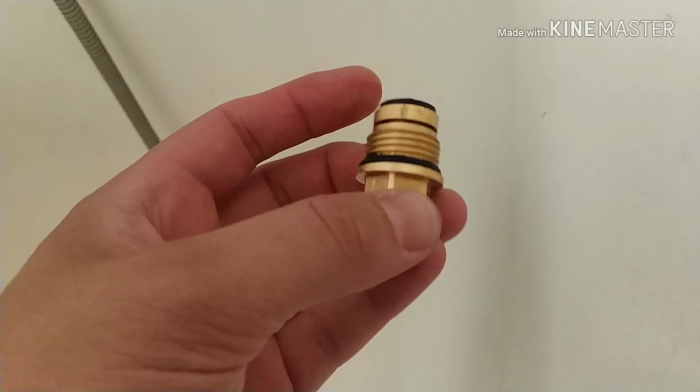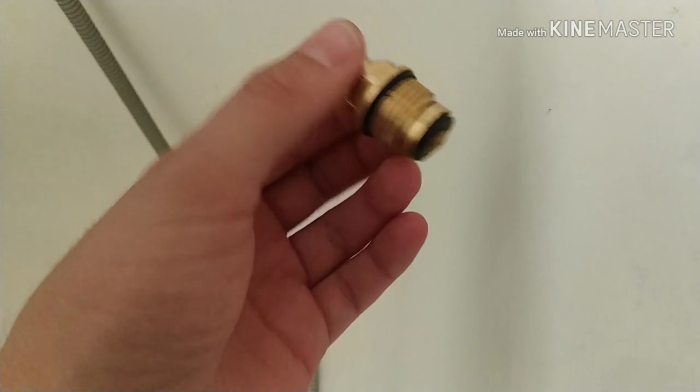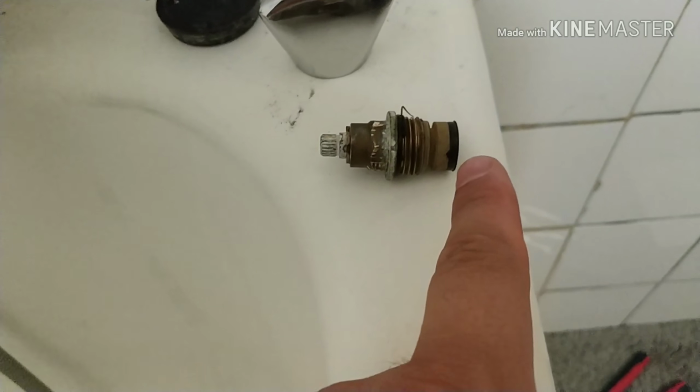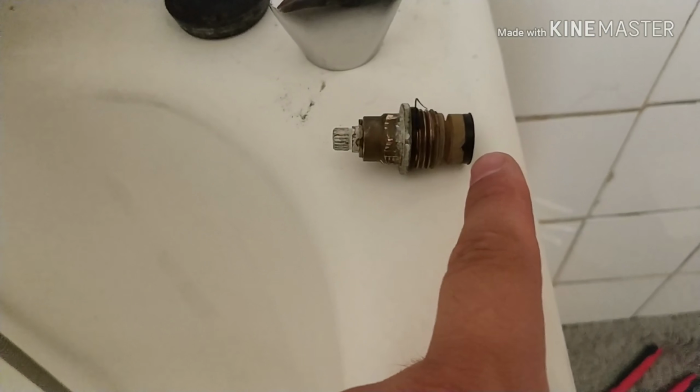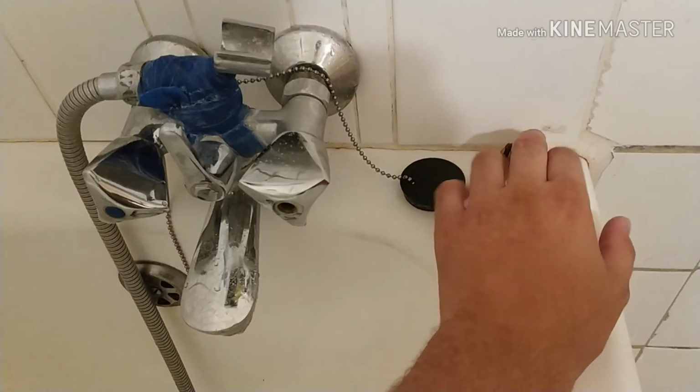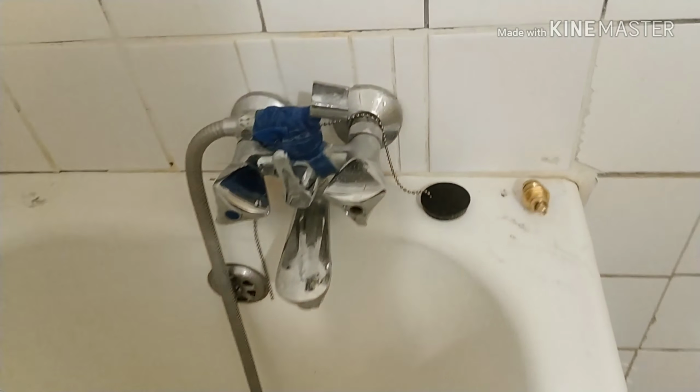But it seems to me slightly that the water worked better with the old one, just with the replacement of this here. So I will move it back, and I'll be looking for the problem elsewhere. So I put back the old one, and the new one I'm leaving for the next occasion.